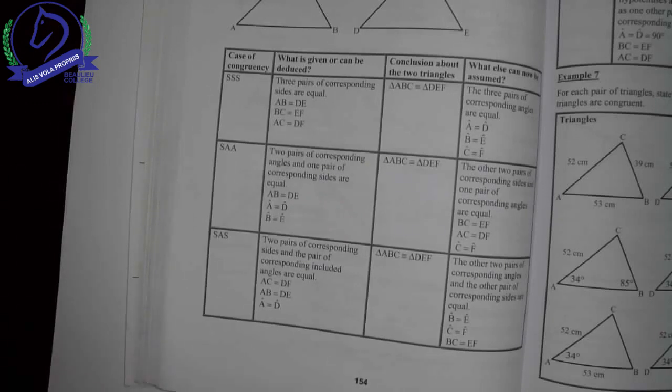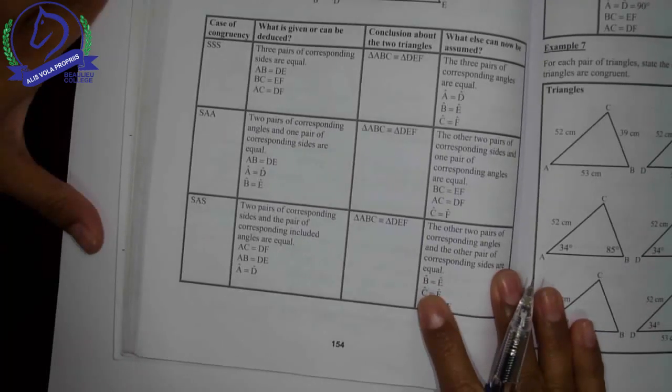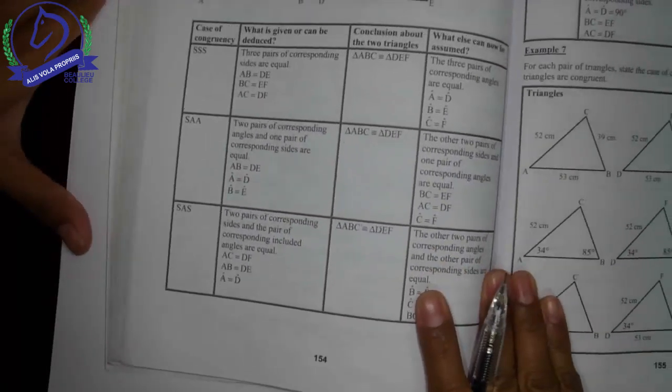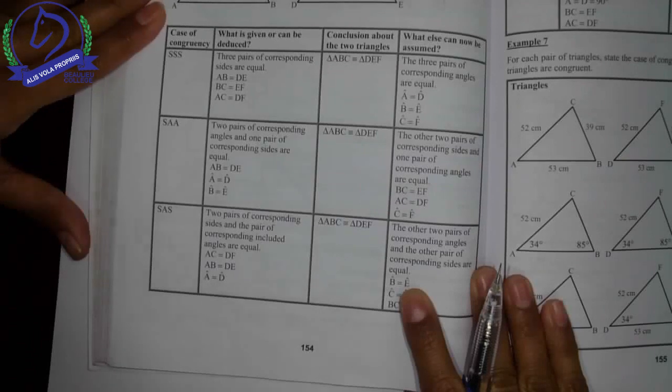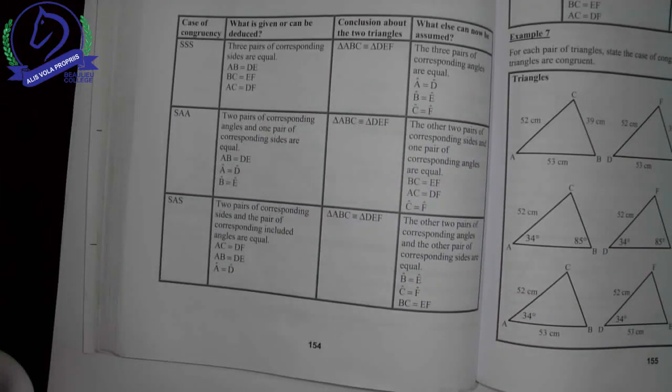So for the rest of this lesson, I'm going to go over the 4 conditions, and then I'm going to show you how to identify them. And that's it. In tomorrow's lesson, I will show you how to name triangles, and we will get into identifying the cases of congruency by naming triangles.